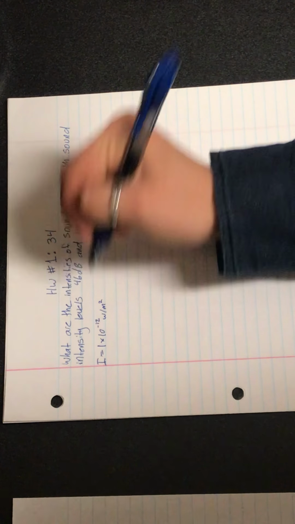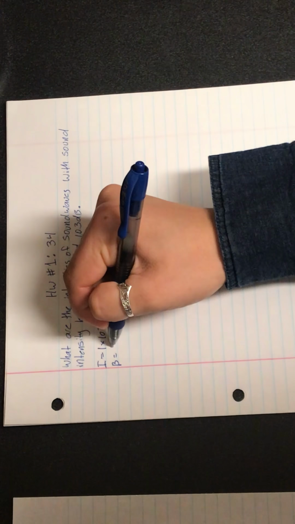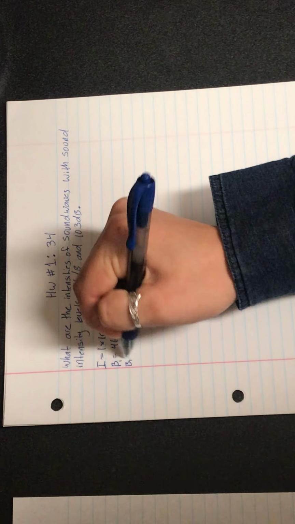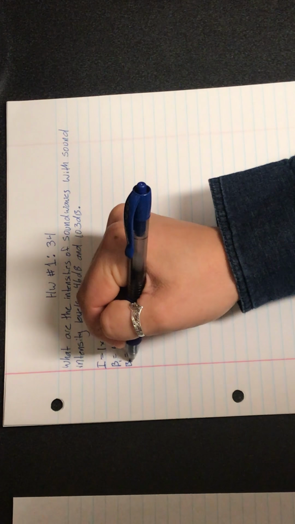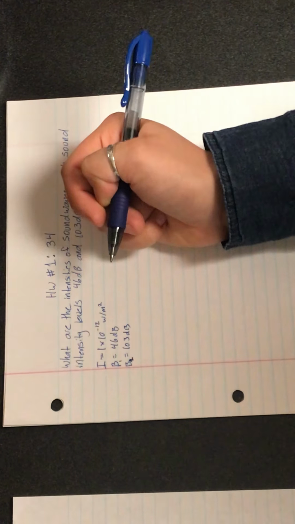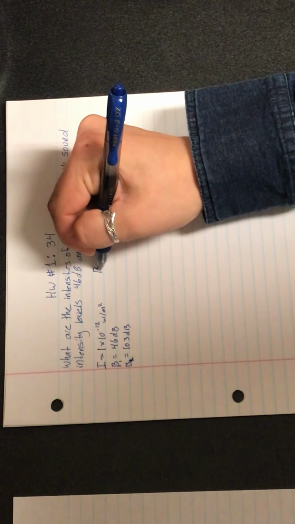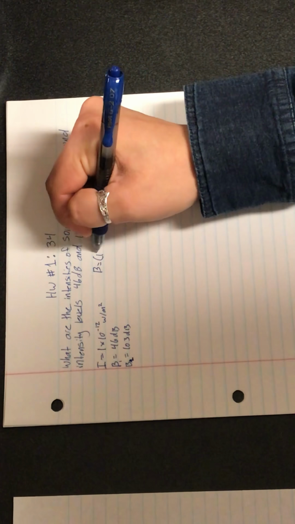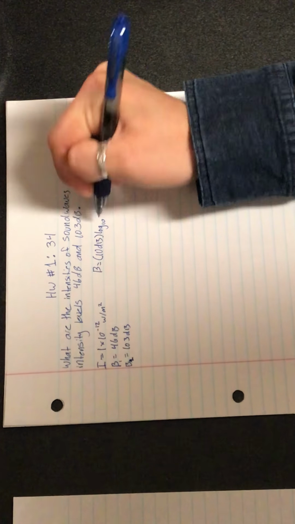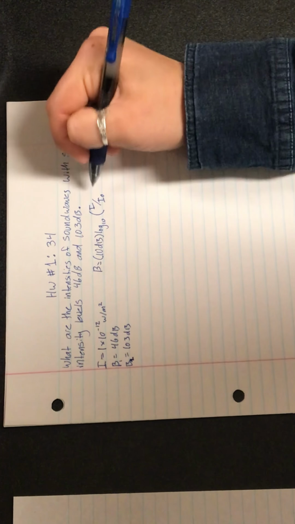per meter squared, and that we have our bels, so B1 is 46 decibels and B2 is 103 decibels. So the formula that we know is going to be our bels equal to 10 decibels log base 10 of intensity divided by I naught.